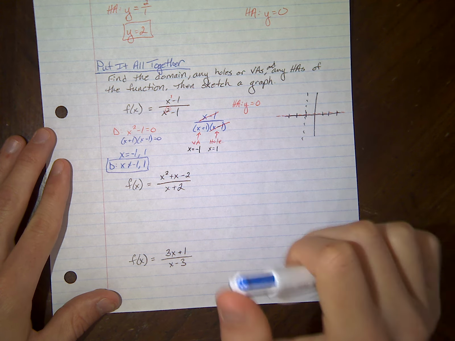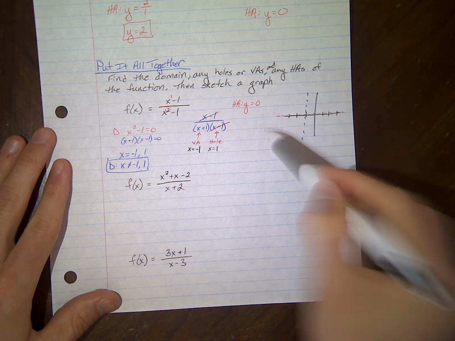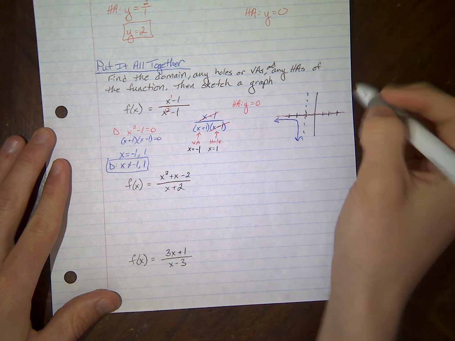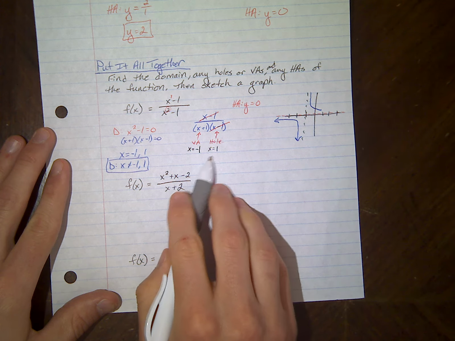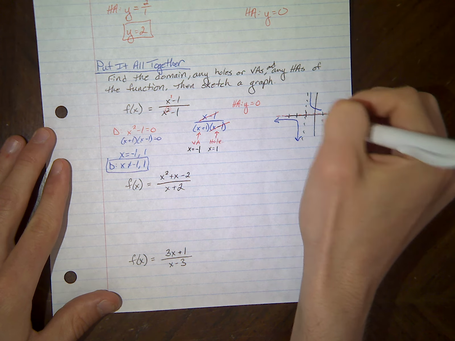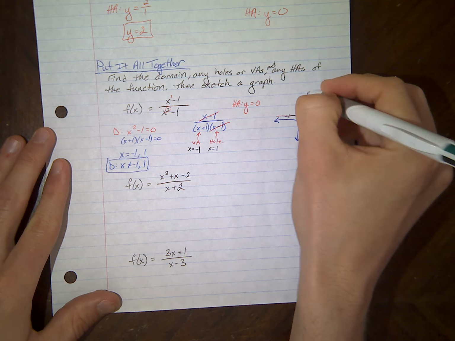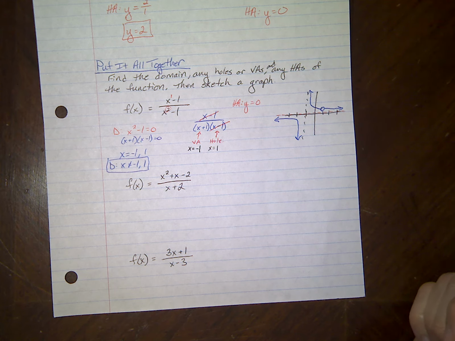And now you just fill it in. And for the most part, if it's just like this, where you have one of each, it's going to be bottom left and top right. But again, remember, you have a hole at x equals 1. So at x equals +1, you just draw a little circle and then continue on your way. And that's what the graph of this function looks like.